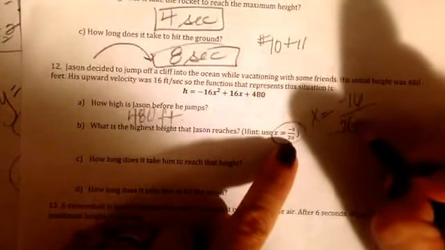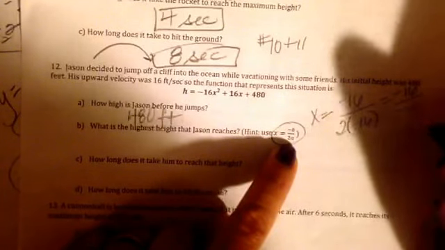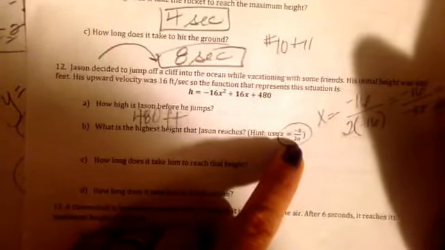I'm going to do negative b. The b value is 16, so it's going to be the opposite of 16 all over 2 times a, which is negative 16. And sure enough, there's my half. Negative 16 over negative 32 equals 0.5. So at 0.5 seconds, that's the answer to C. How long does it take for him to reach that height?